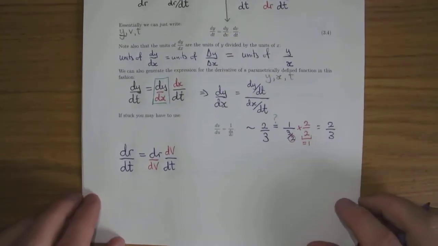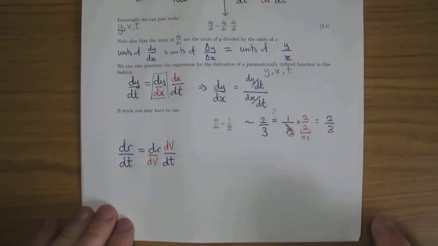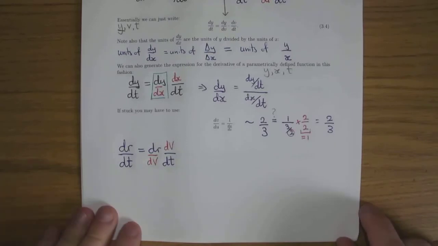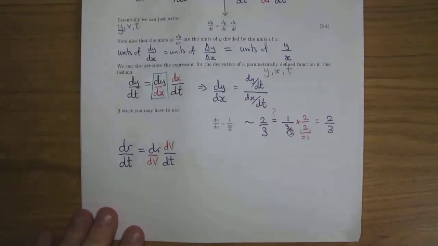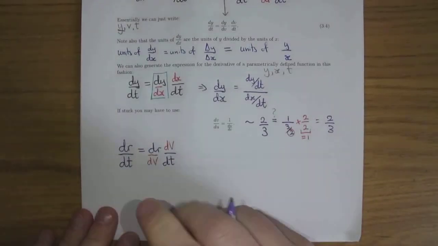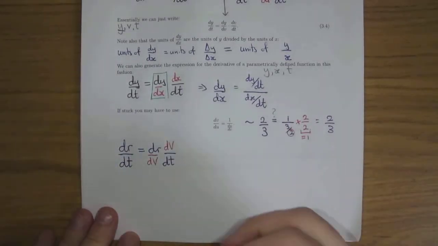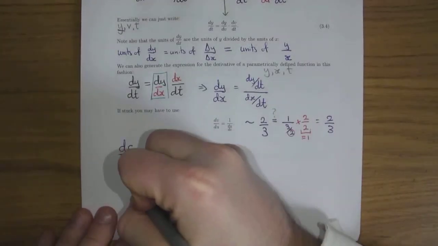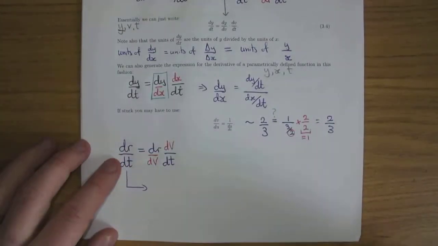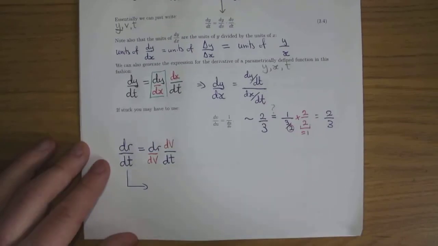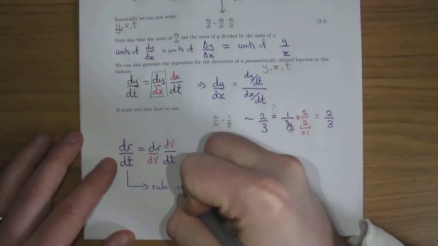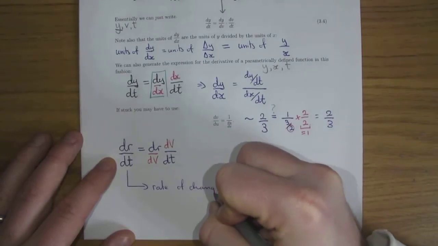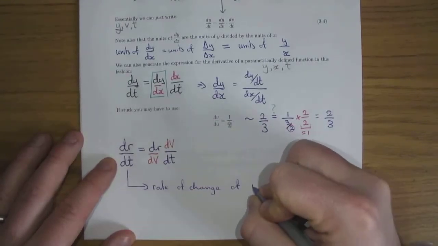Now here we must emphasize something. We mentioned this in the previous lecture, but we said we've got derivatives, and these are slopes of tangents, but we also said that derivatives are rates of change. So you have to know this. For example, this is the rate of change of radius.